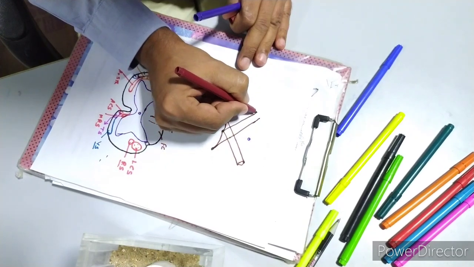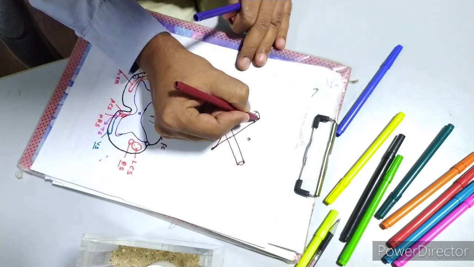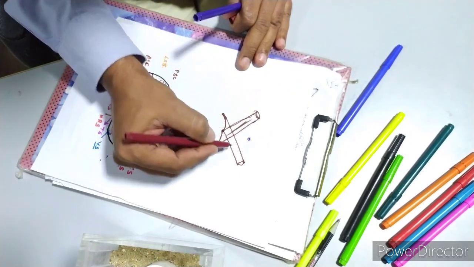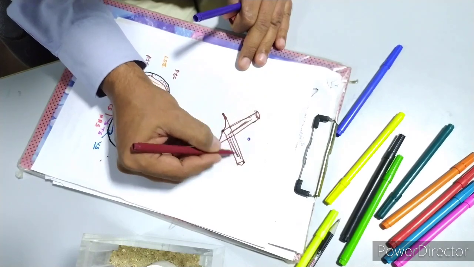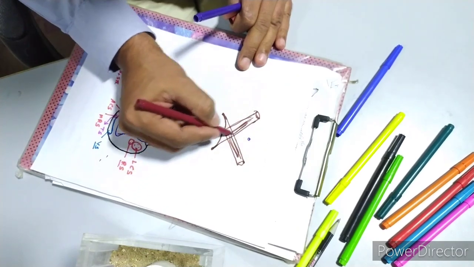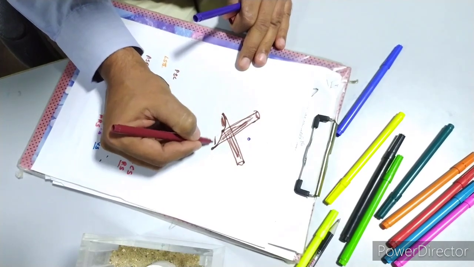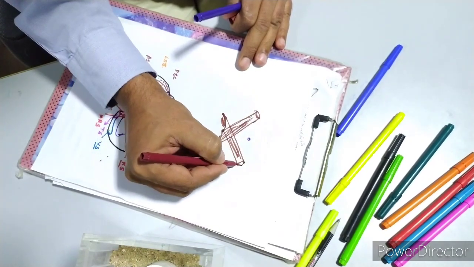So this fiber crosses the opposite side to form the lateral corticospinal tract here. So this is the lateral corticospinal tract.